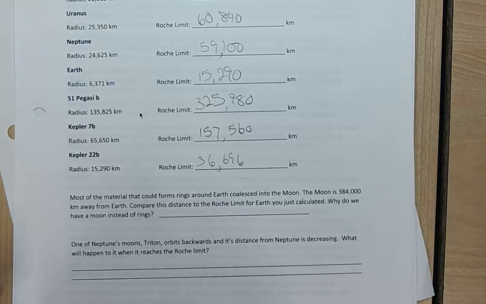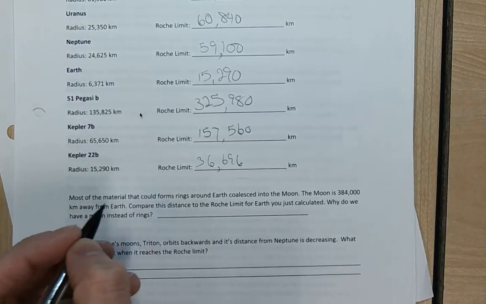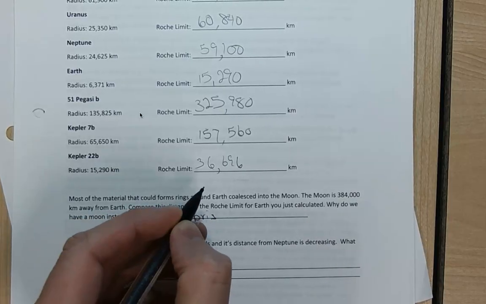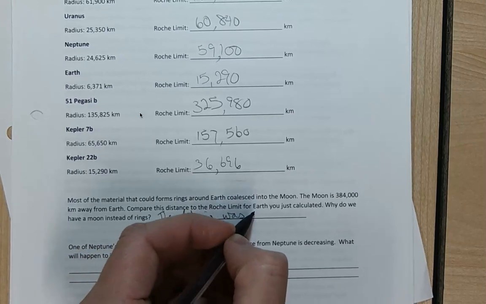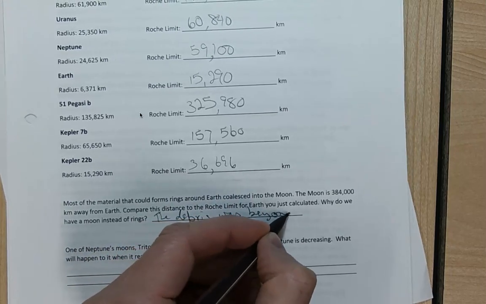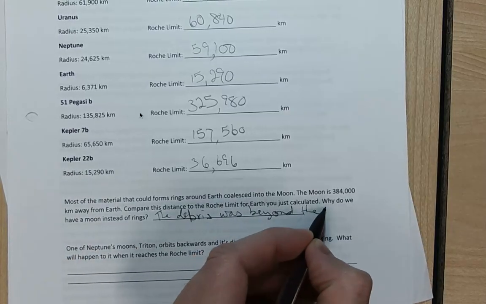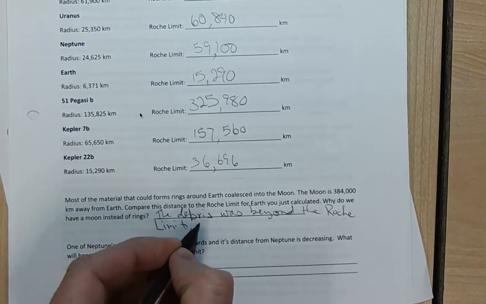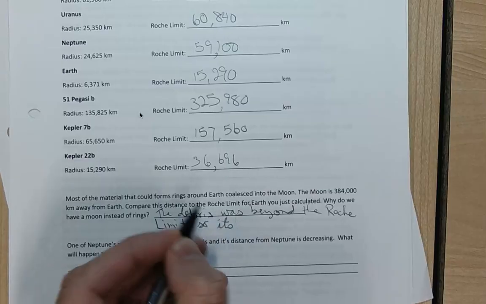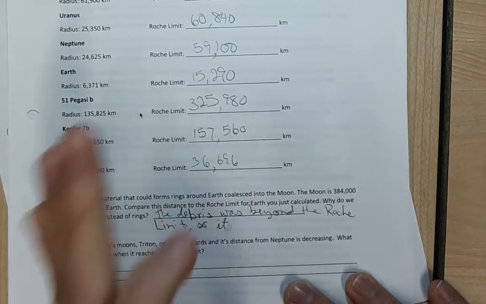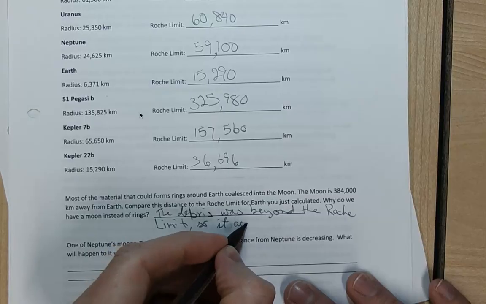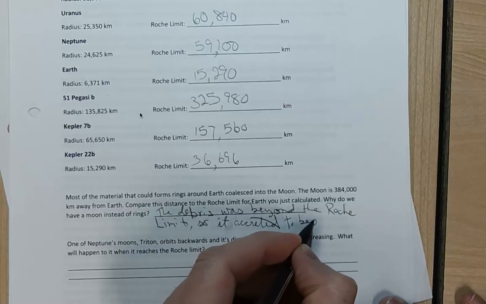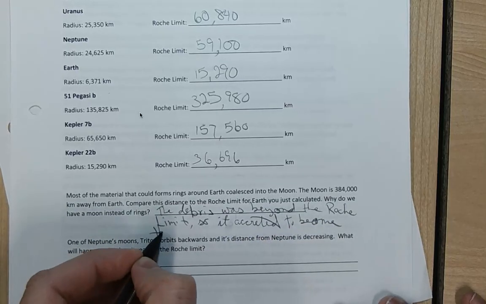So why do we have a moon instead of rings? Because the debris was beyond the Roche limit, or outside the Roche limit, any way you want to phrase it. So it could accrete. So it accreted to become the moon.